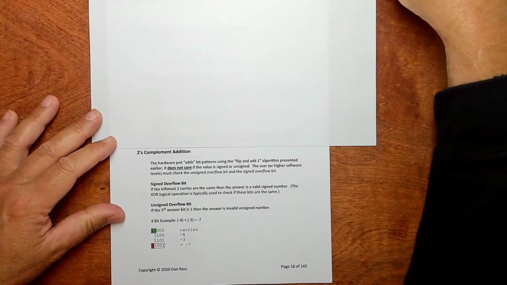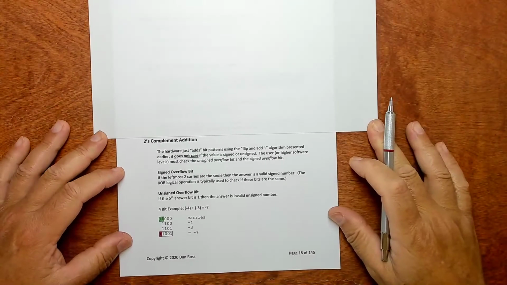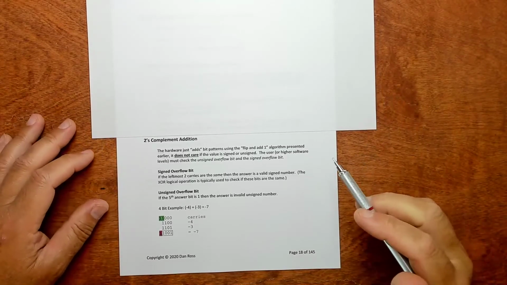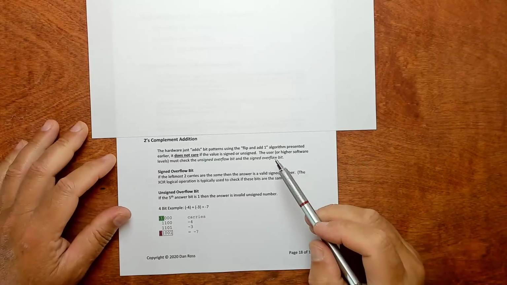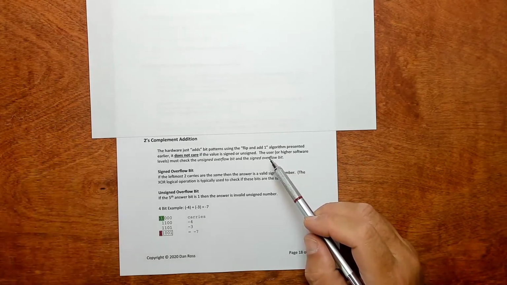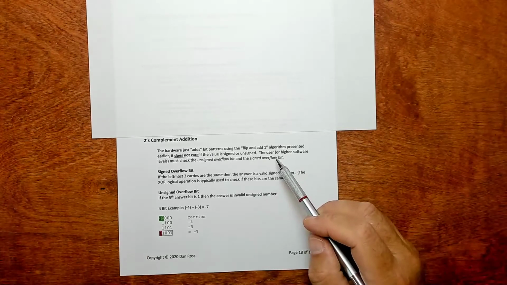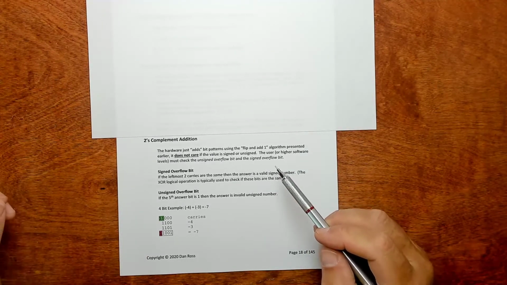So the hardware doesn't care. That's the thing to keep in mind. The hardware just sees some bits and it just throws them into the adder. If it's doing addition, that's what it does.